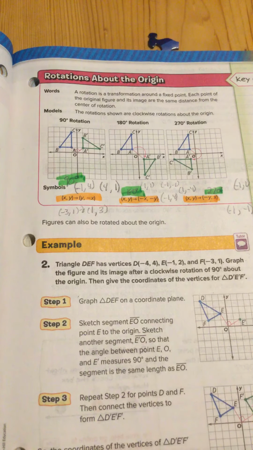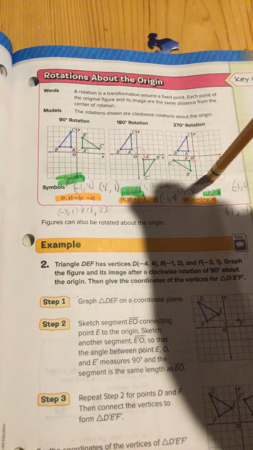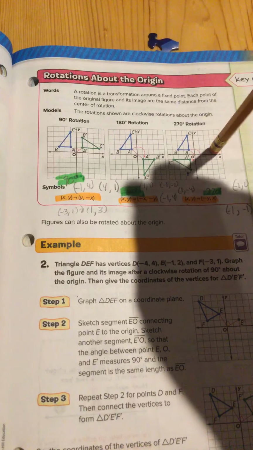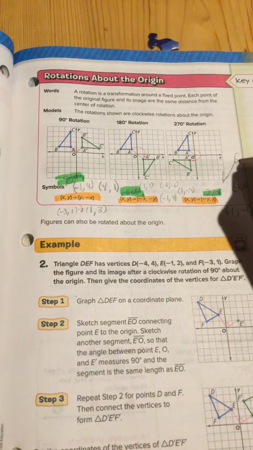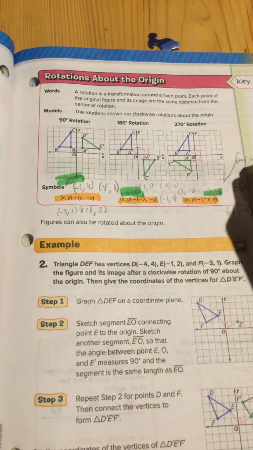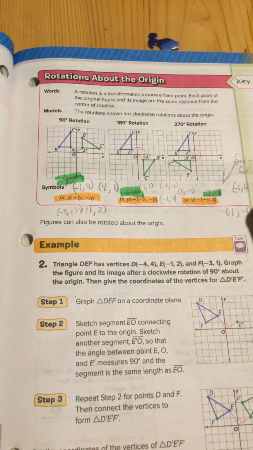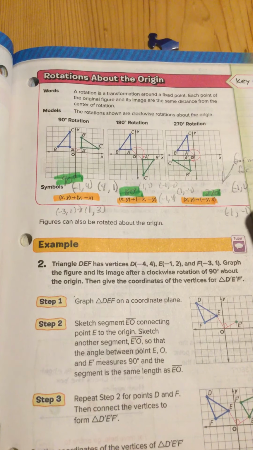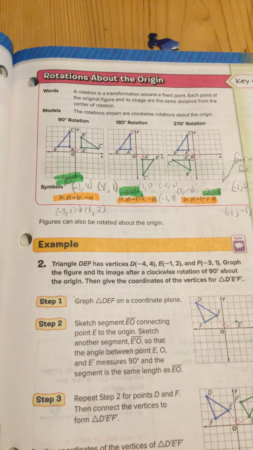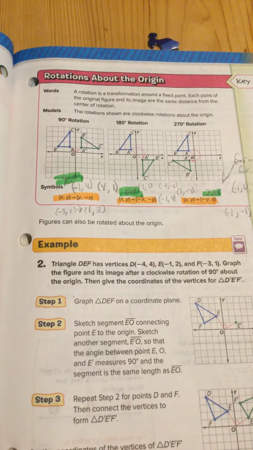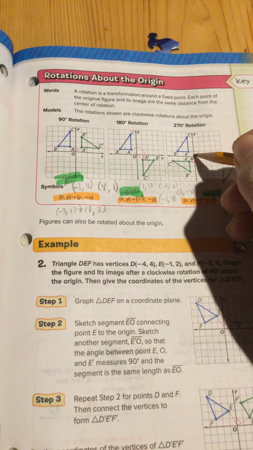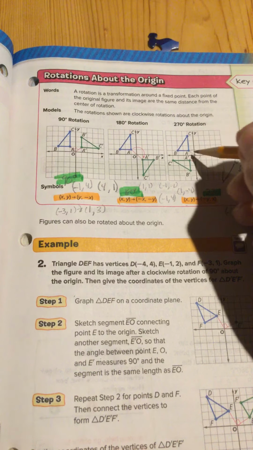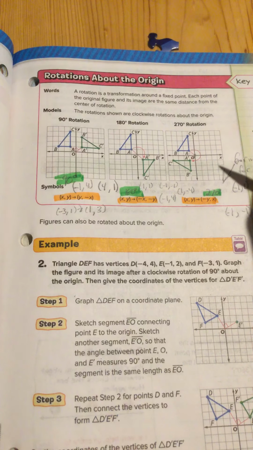And these figures can be rotated around the origin. That's just for when it rotates around the origin, not when it's on a vertex. Only the origin. So these are formulas for rotations around the origin only. That's important. It will not work with just a rotation around one of your vertices. Only around this origin. The origin is where your x-axis and y-axis connect, your 0, 0 point.